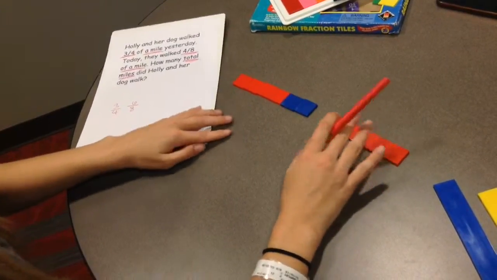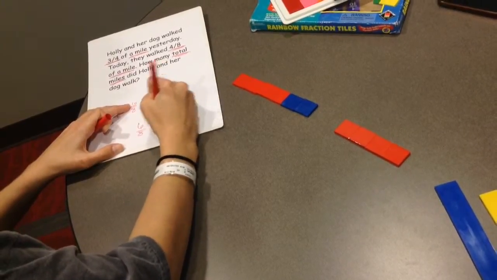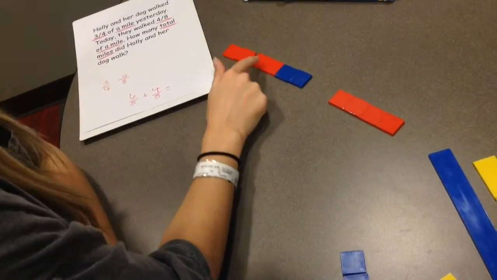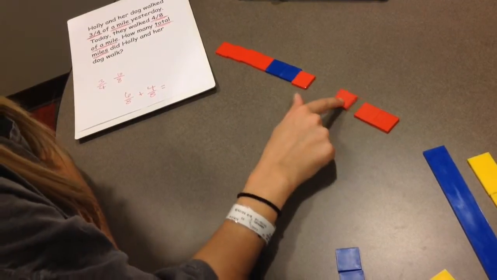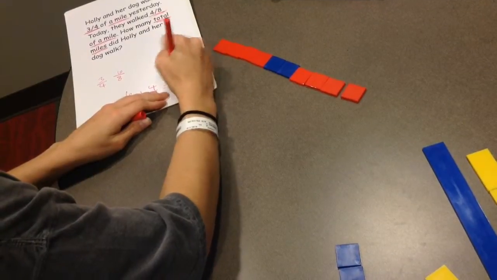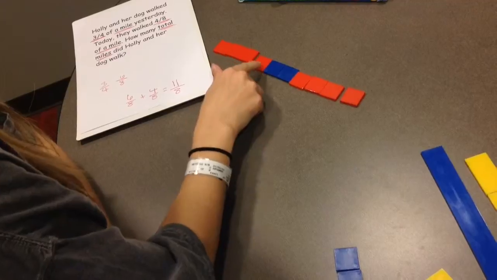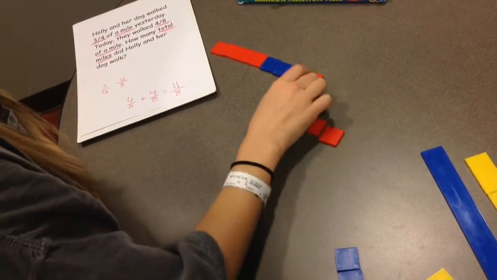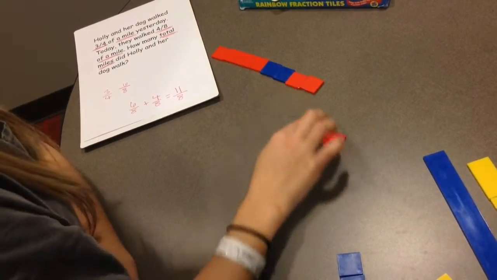And now, since we have a common denominator of 6/8 plus 4/8, we can add them. So we have 1/8, 2/8, 3/8, 4/8, 5/8, 6/8, 7/8, 8/8, 9/8, 10/8. So our total would be 10/8. Or you could look at it, when you get 1/8, 2/8, up to 8/8, you know that 8/8 equals 1 whole. So it could also be 1 whole and 2/8.